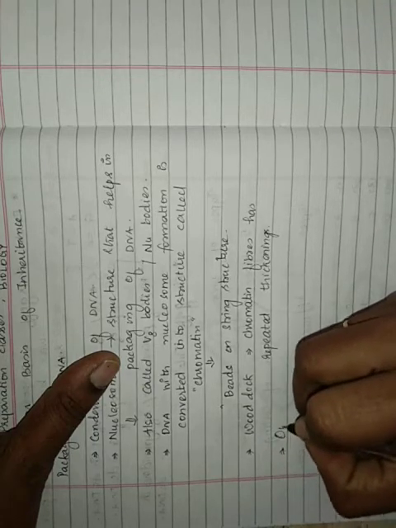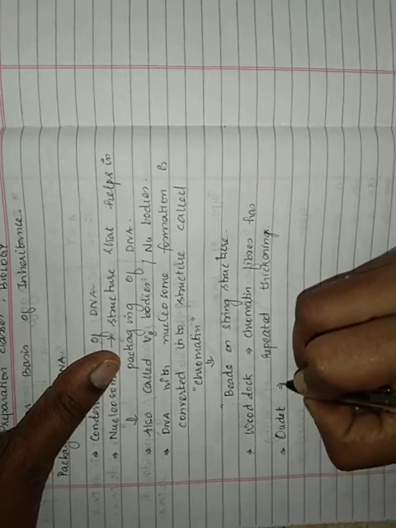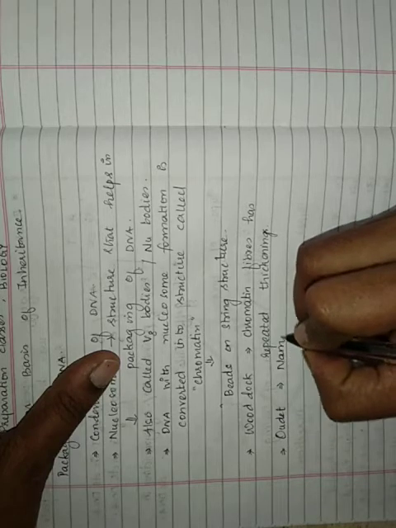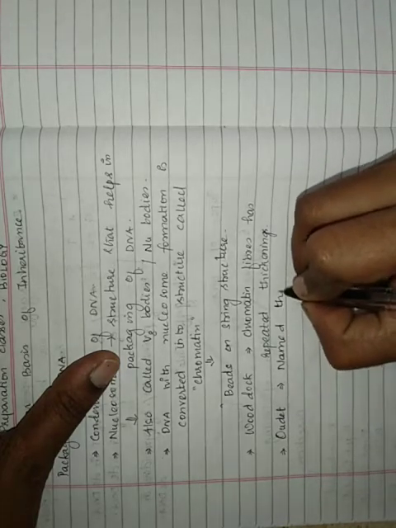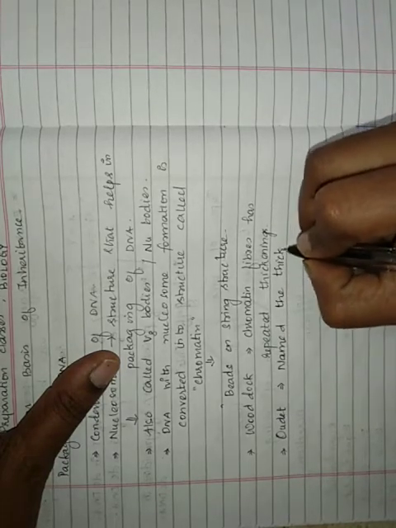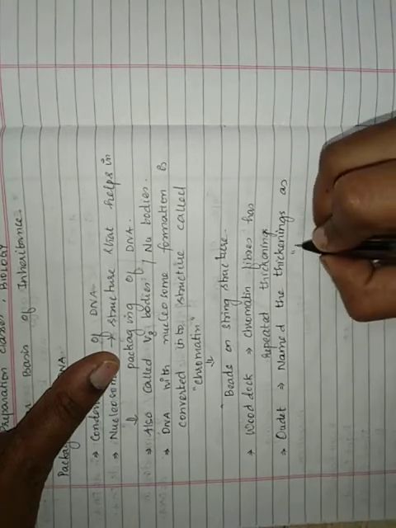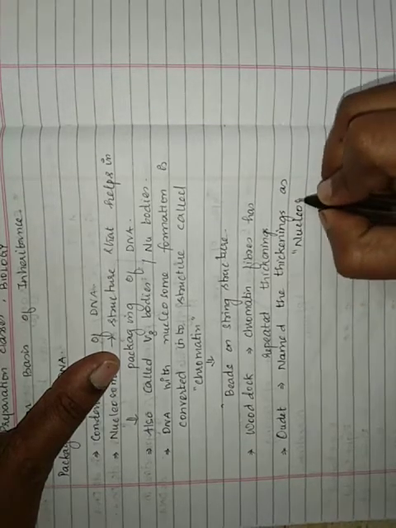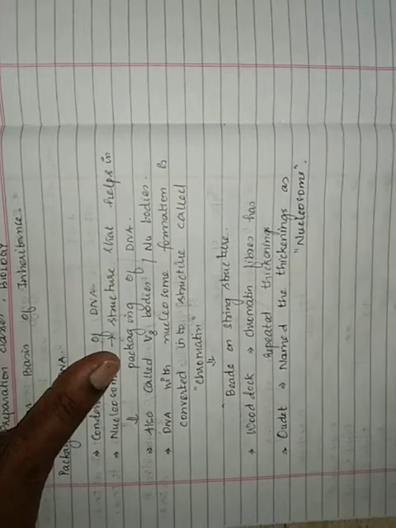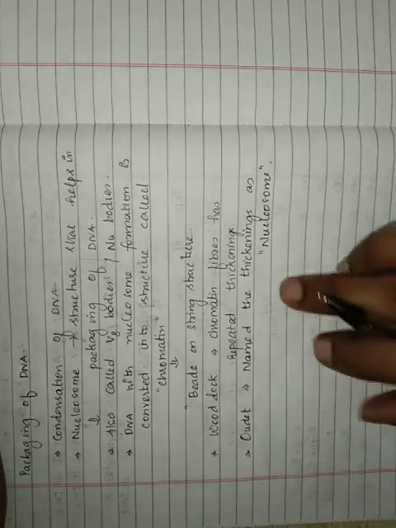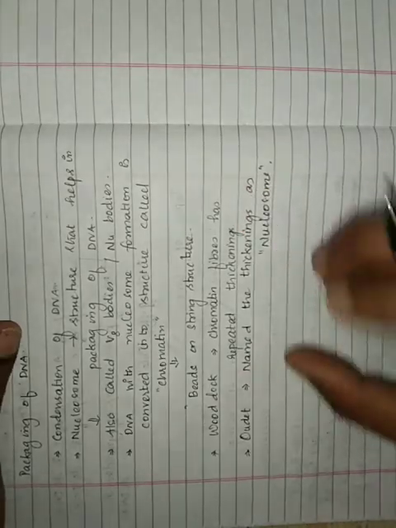Later, a person called Audet named these thickenings the nucleosome. So this is how it was named nucleosome. Initially they just found that there was a thickening in the chromatin fiber, and that thickening was named the nucleosomes.